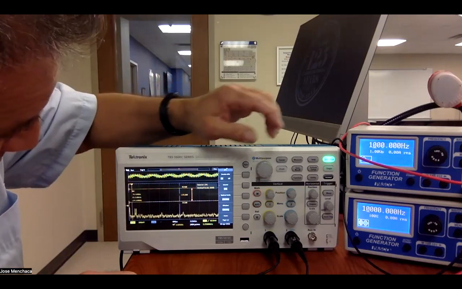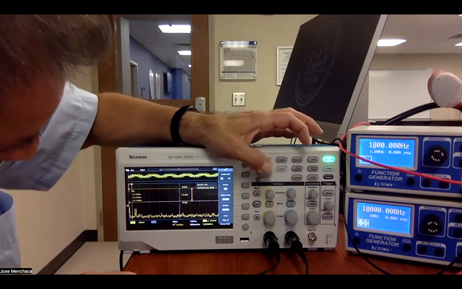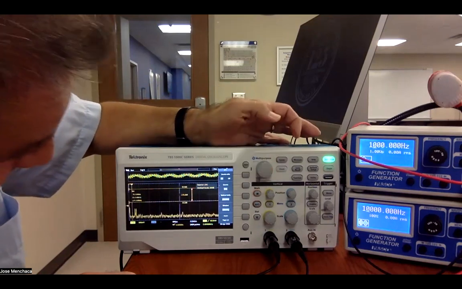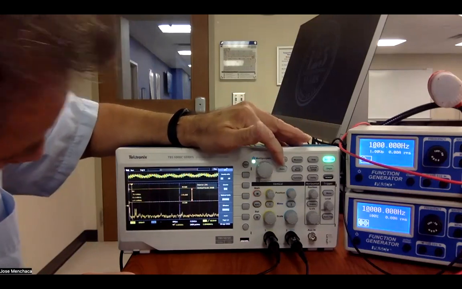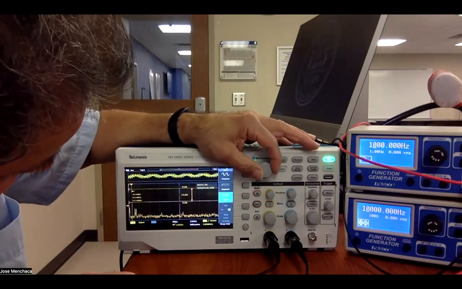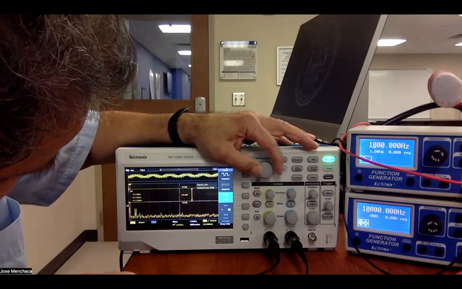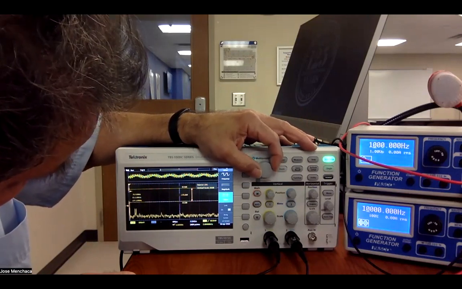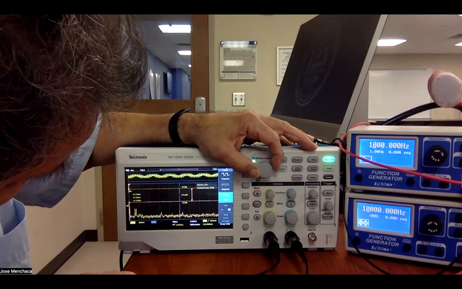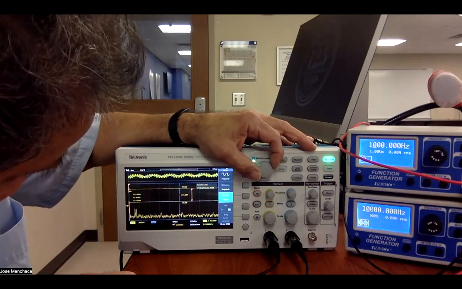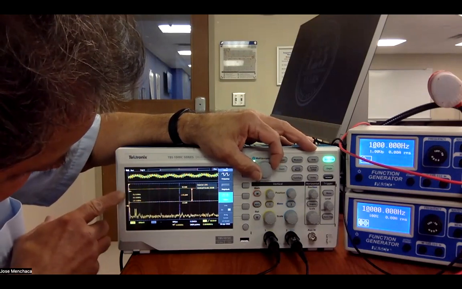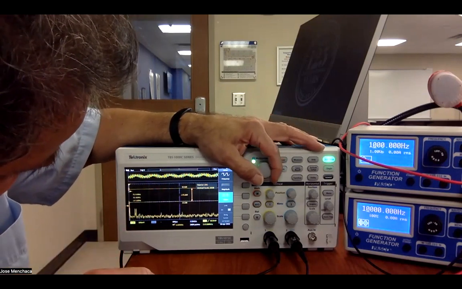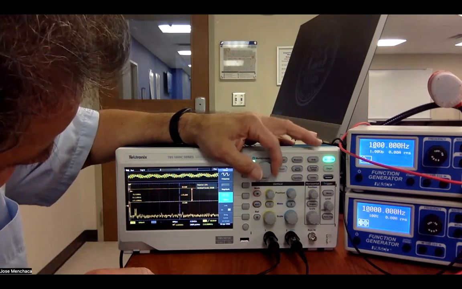Let's put the one cursor at 0. Let's see. Cursor. That one's at 0 hertz. F1's at 0 hertz. That was F2 actually.